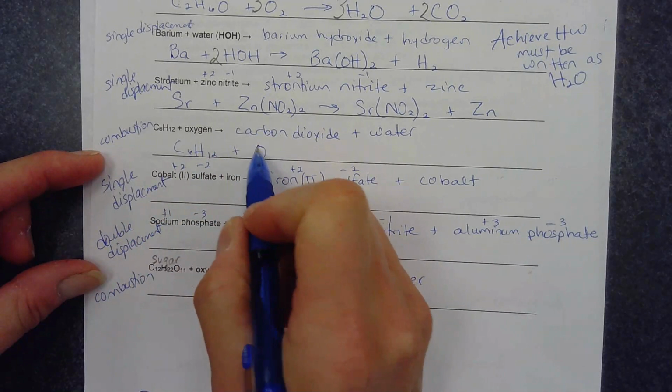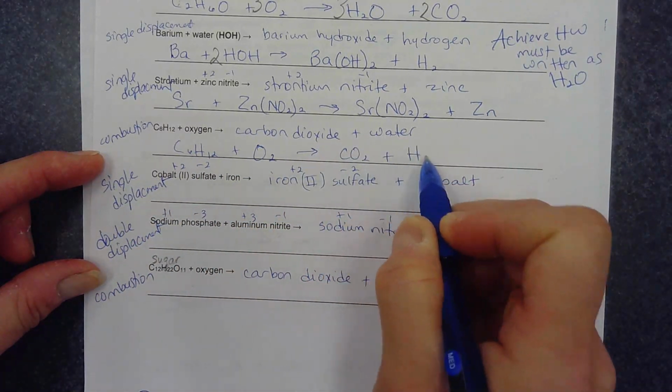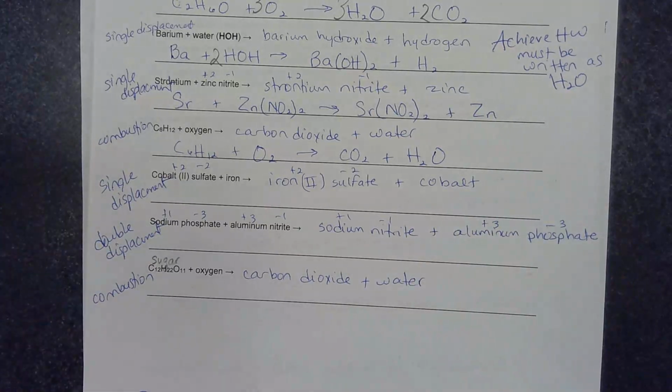All right, so C6H12 plus O2 yields CO2 plus H2O. We got that one balanced already? Yes, no? Nope. All right, then balance it. Balance that one.